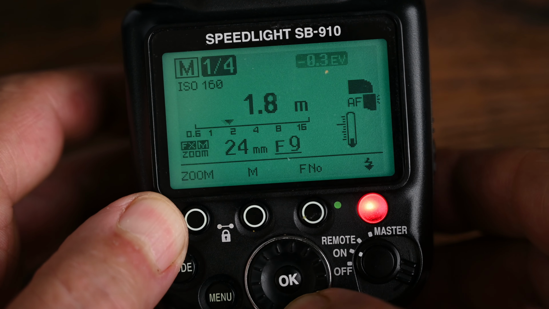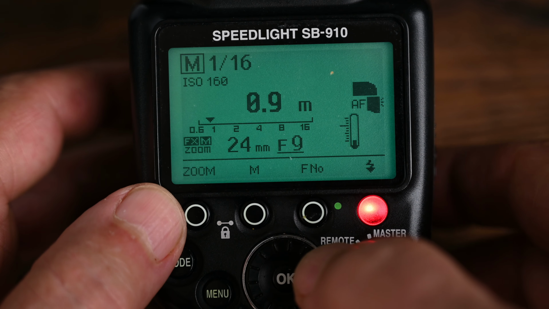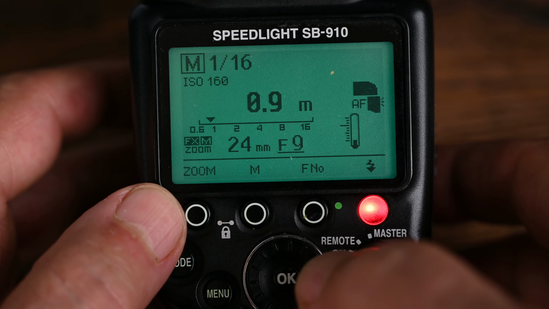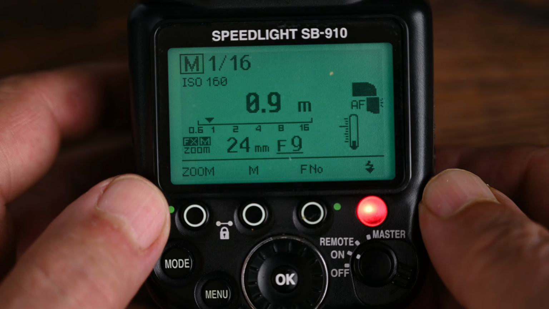I'm going to set it at 1/16 and push OK button. And this is all you have to do when you want to set your flash for focus stacking. Now let's take a couple of focus stack shots and take a look at them in Lightroom.